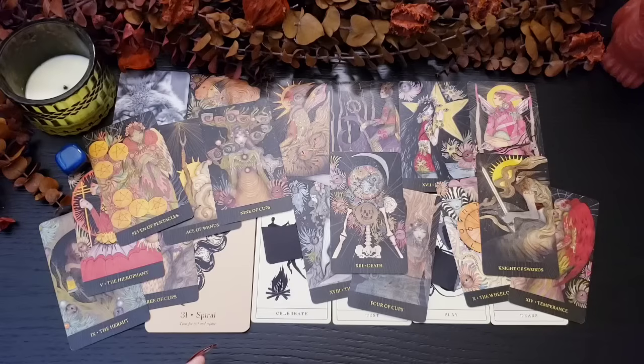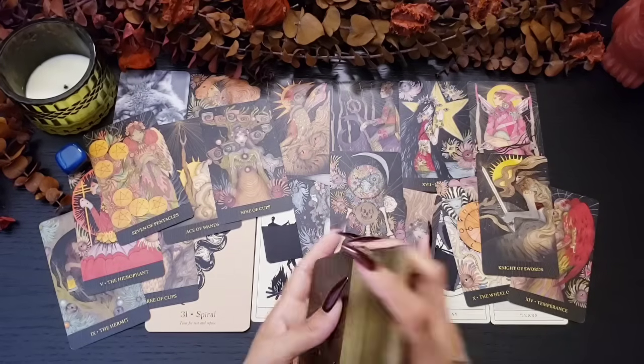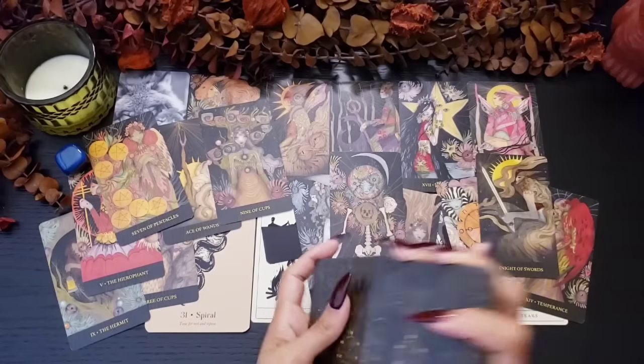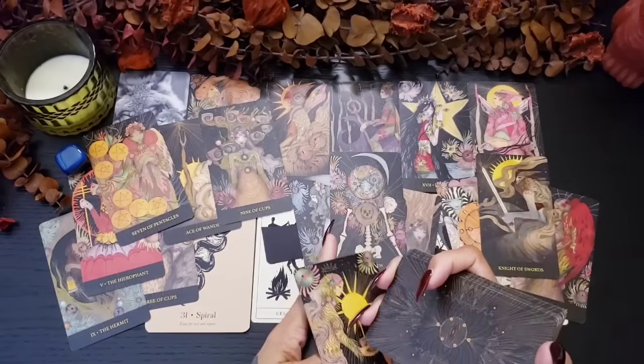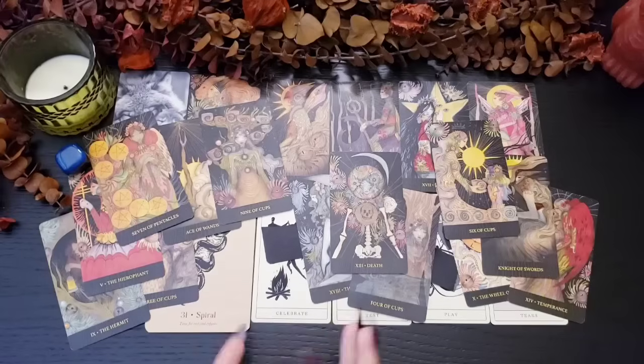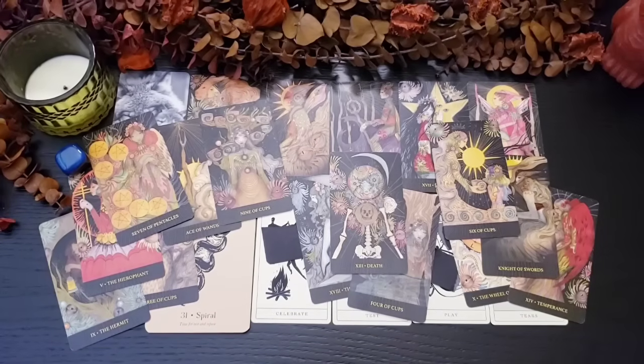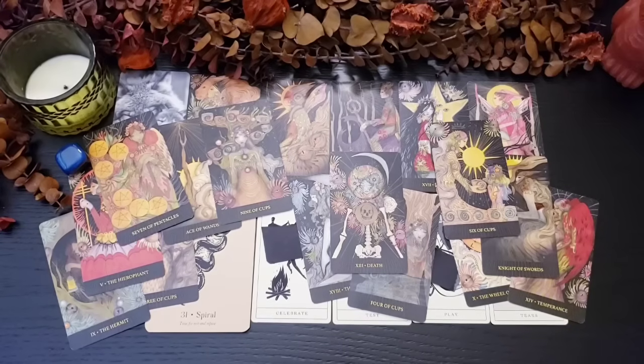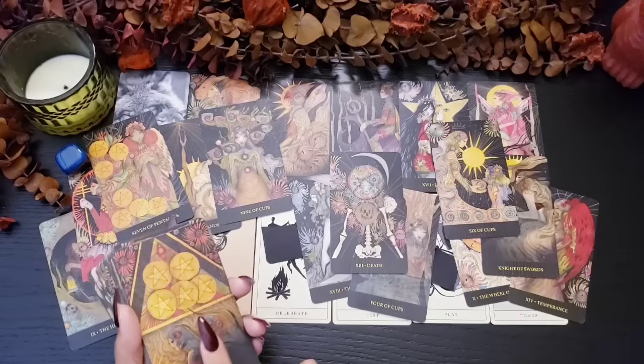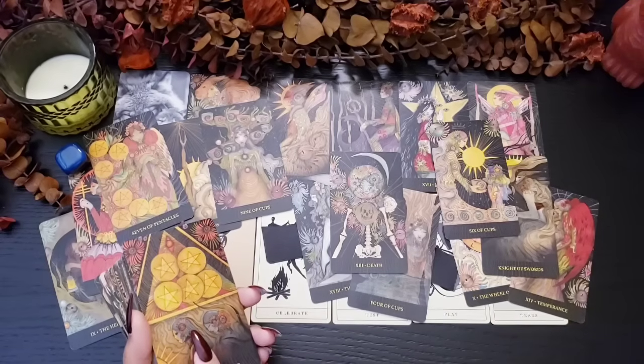The tears here. What is this? Two of Wands. Six of Cups. Okay. The Two of Cups is about making a choice. And the Six of Cups is about bonding, sharing, opening up, building connection, feeling comfortable. And there's the Five of Pentacles at the bottom, which is about isolation.